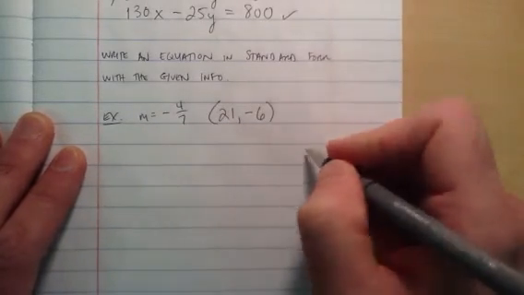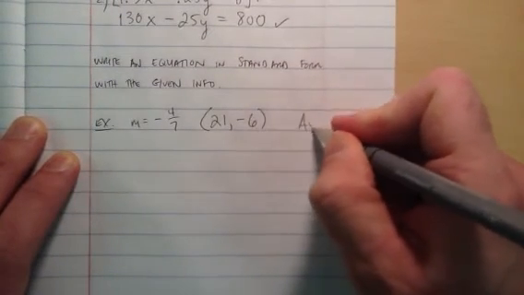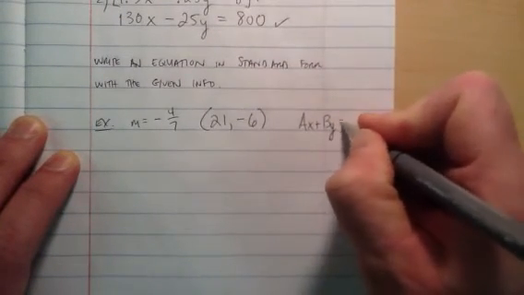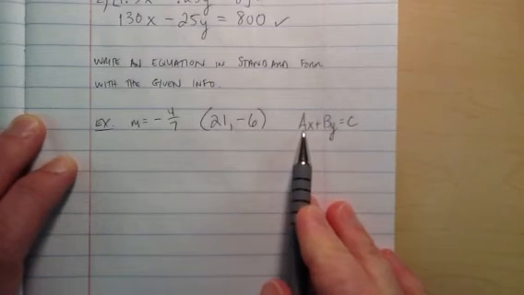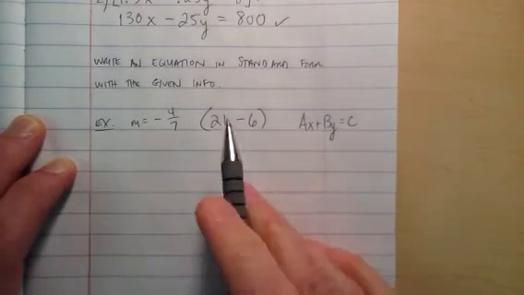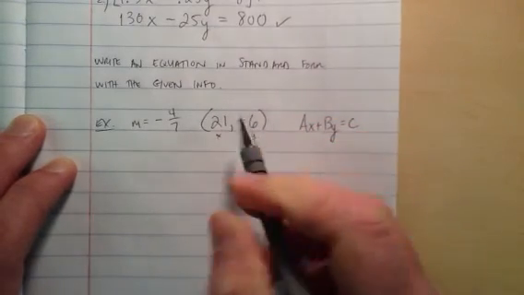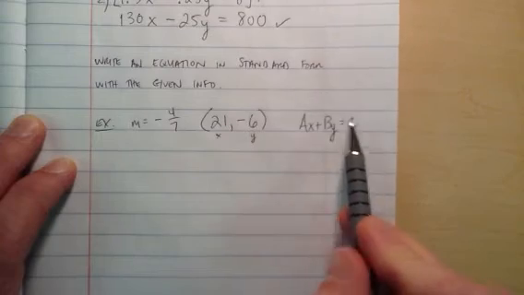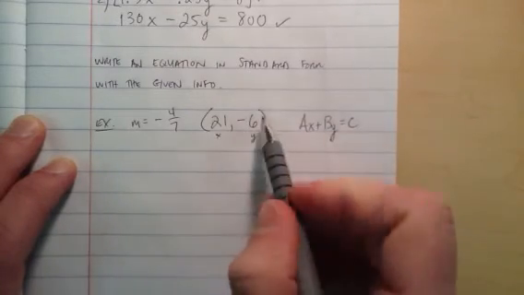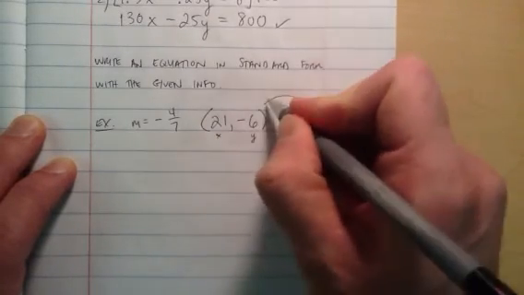So let's remind ourselves what standard form looks like. AX plus BY equals C. What do I plug in for the A? This is an X, right? And that's a Y. So I'll plug that in here for the A and that for the Y. No. You can never go from here to there.